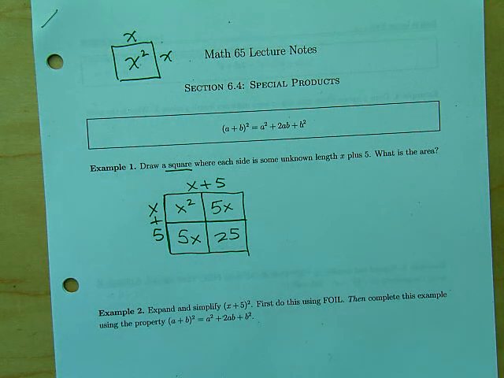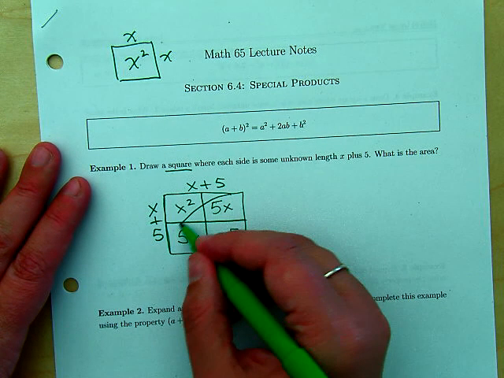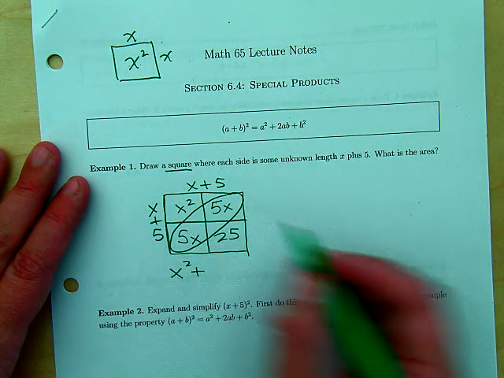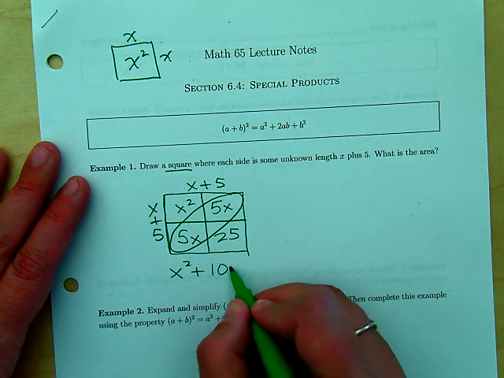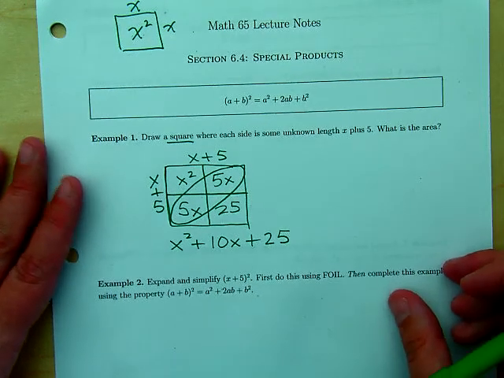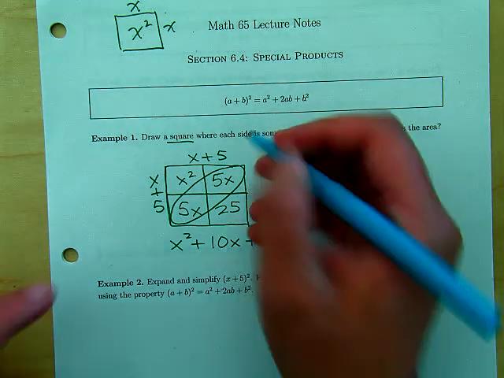Okay, and now, so the area is this plus this plus this plus this. Well, these are like terms. So I have x squared plus how many x's? 10x plus 25.